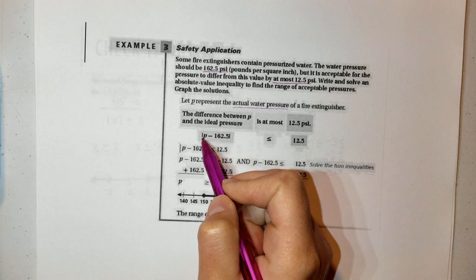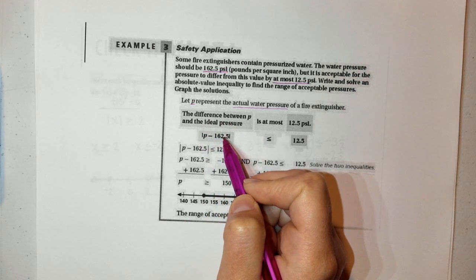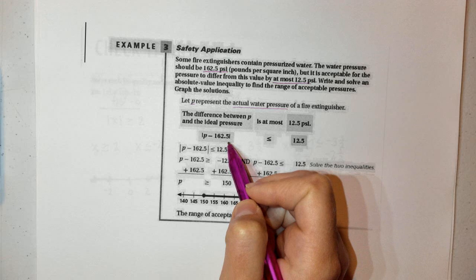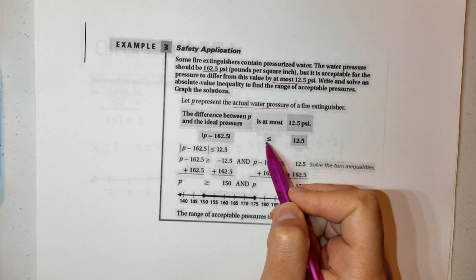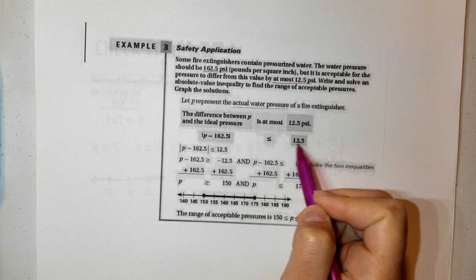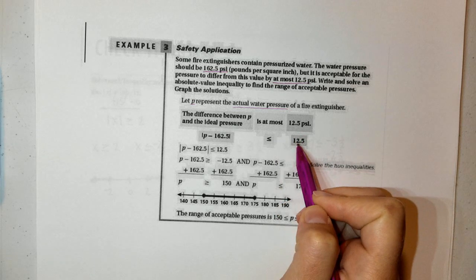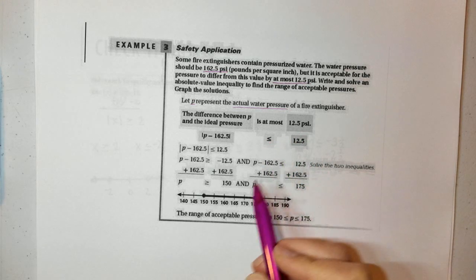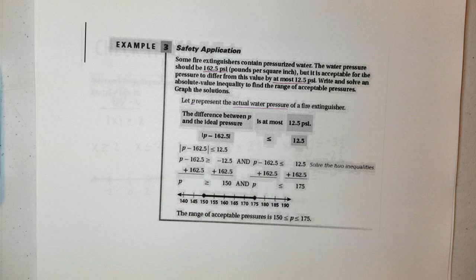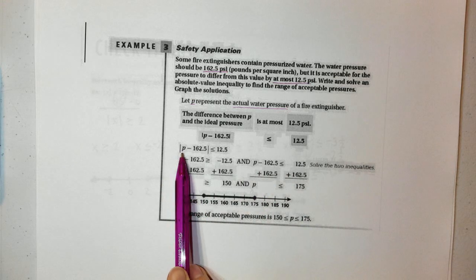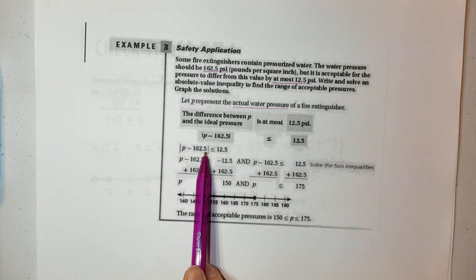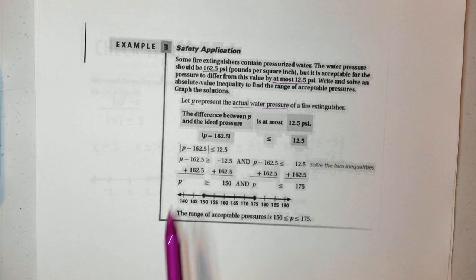So if I take my pressure and subtract 162.5 and take the absolute value of that, it's at most 12.5. So the biggest it can be is 12.5. So it can be equal to or less than, so less than or equal to. So we have the inequality, the absolute value of P minus 162.5 is less than or equal to 12.5.